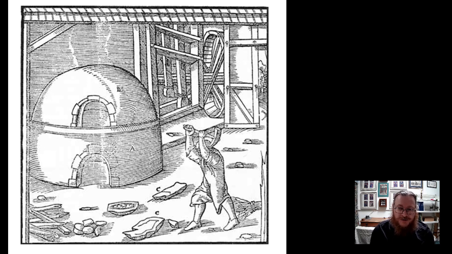Now we see this in this illustration from De Re Metallica. There is the fritting oven in the background there. There's a workman in the front who's breaking up the raw materials, and there's some kindling for the fire. So it appears to be a fritting oven.